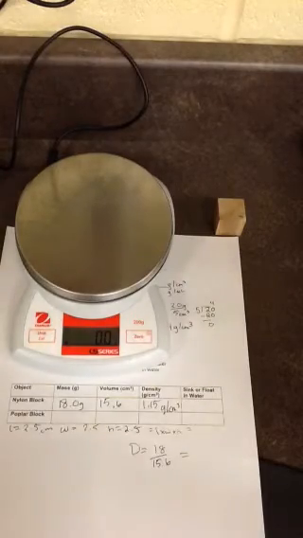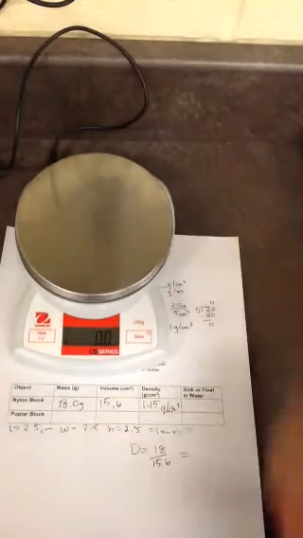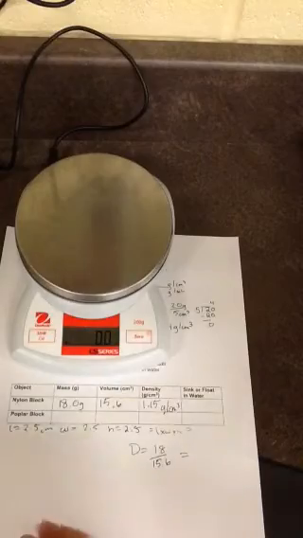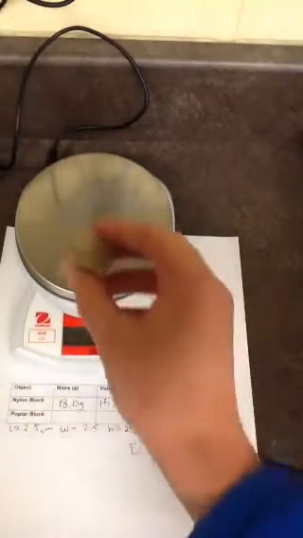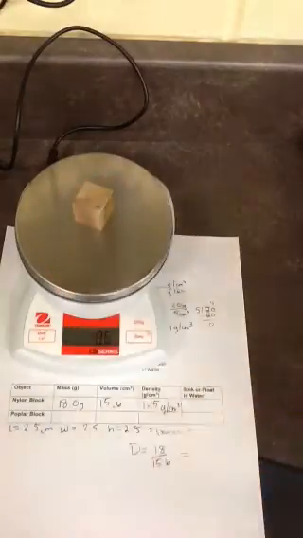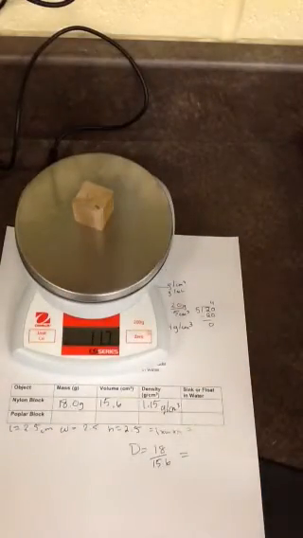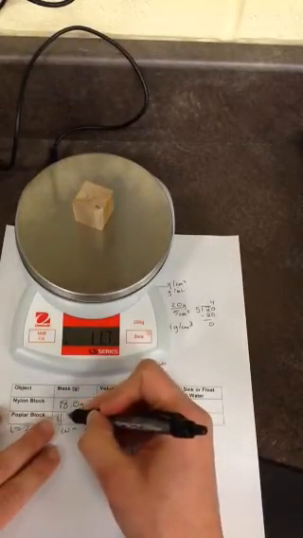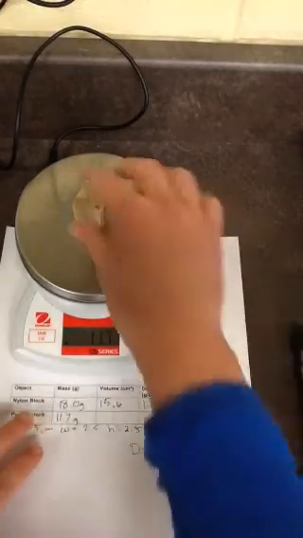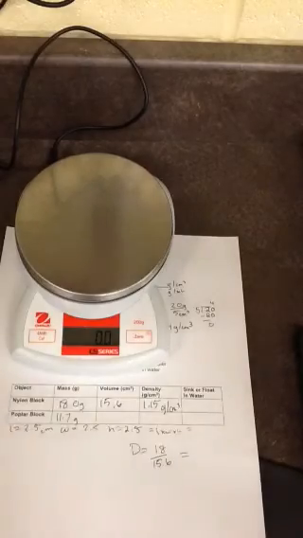Then I'm going to calculate the poplar block. Okay, that's just a type of wood. I'll do the same thing, place it on the scale to find my mass. Okay, it's 11.7. Find my volume.